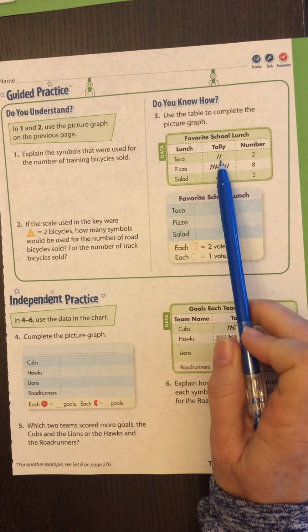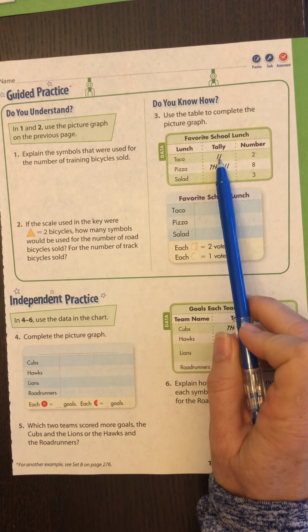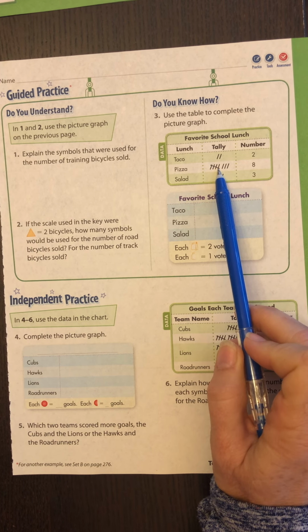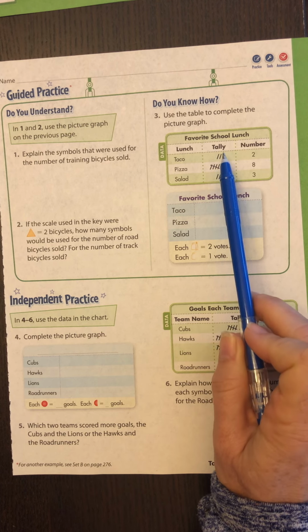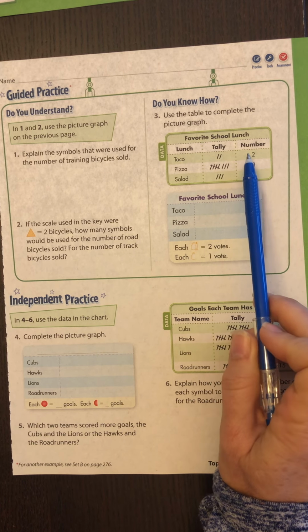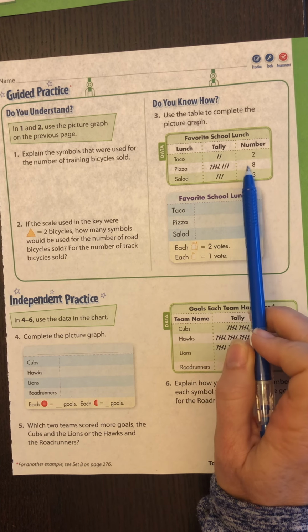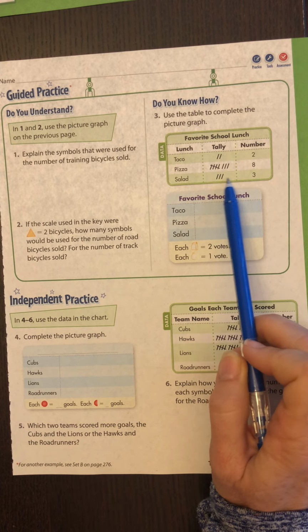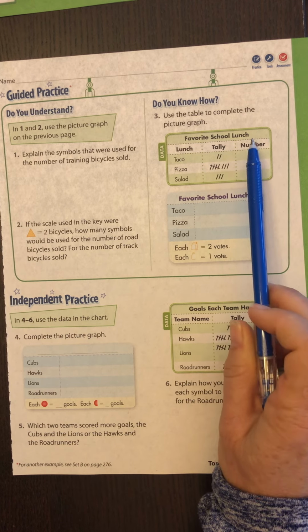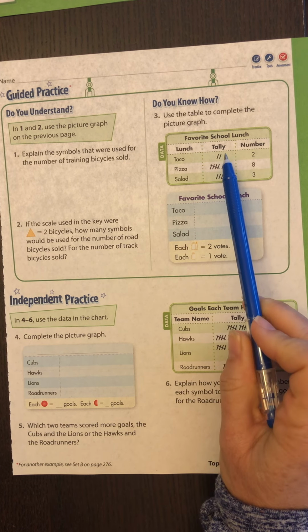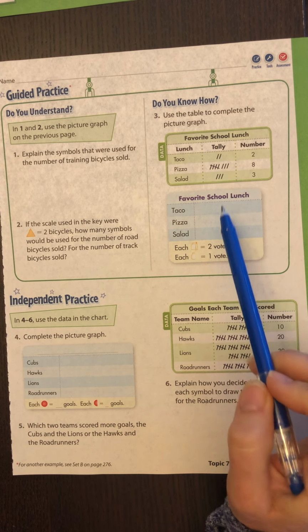Our tallies, again, each tally represents 1. Each bundle, we call this a bundle when it crosses over diagonally like that, represents 5. So we have 1, 2 tacos. We have 5, 6, 7, 8 pizzas. And we have 3 salads for favorite school lunch. We go here to make our picture graph. By using the frequency table, we can fill this in.